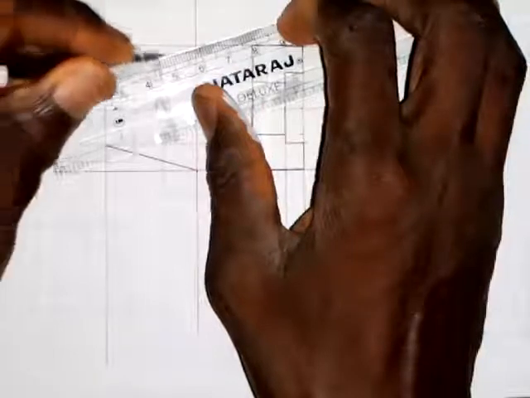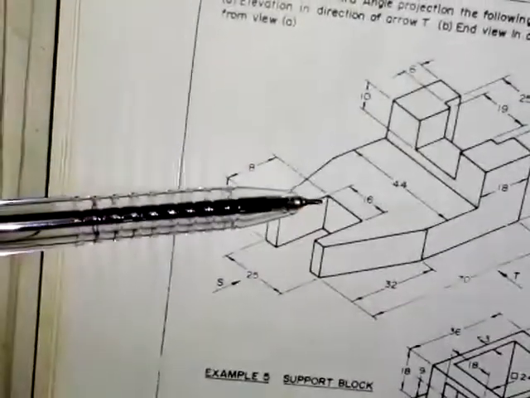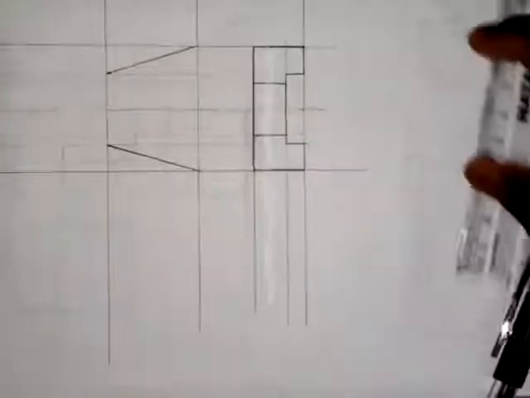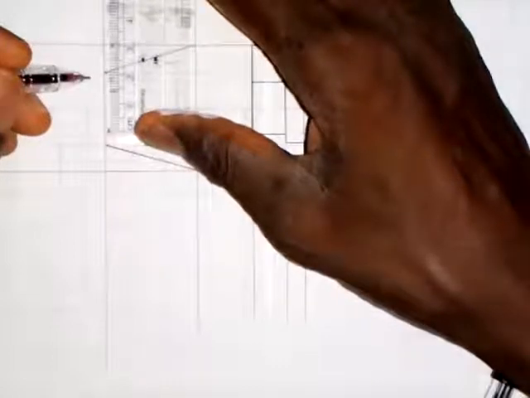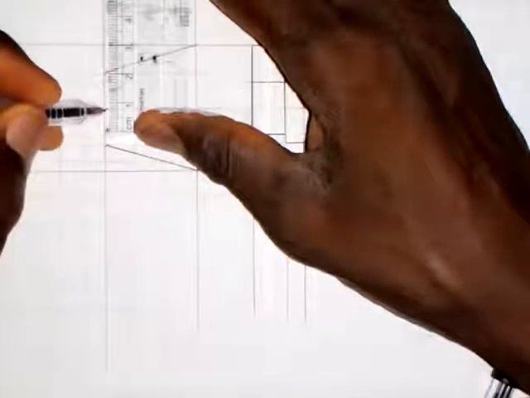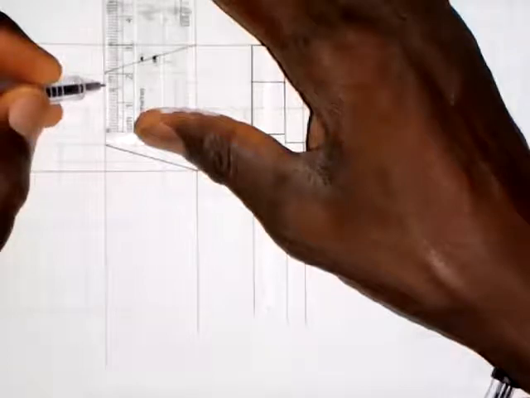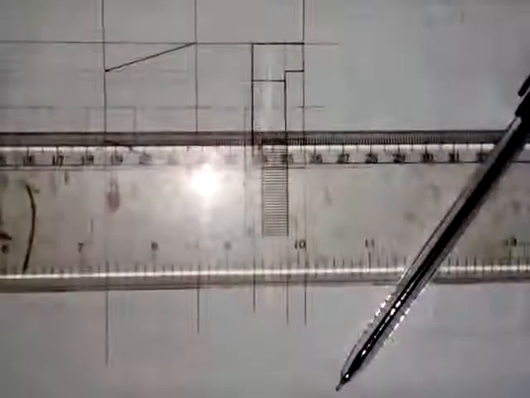So I'll join this with this like this. Okay, so now the next thing I'm going to do is that this is 16 millimeters. Distance from here to here is 16 millimeters. 16 by 2 will give us 8. So I just go to the center here. So take a measurement of 8 millimeters down, then 8 millimeters up. This is 16.